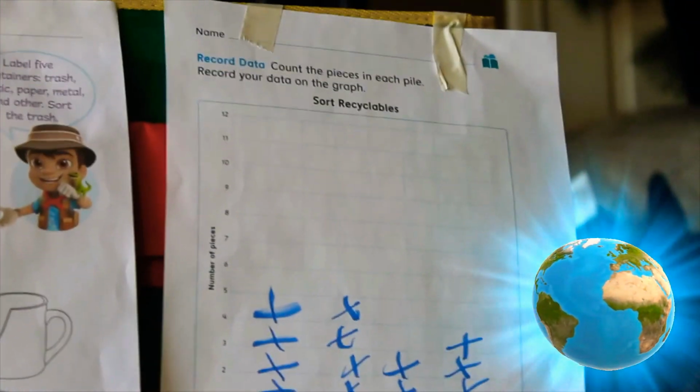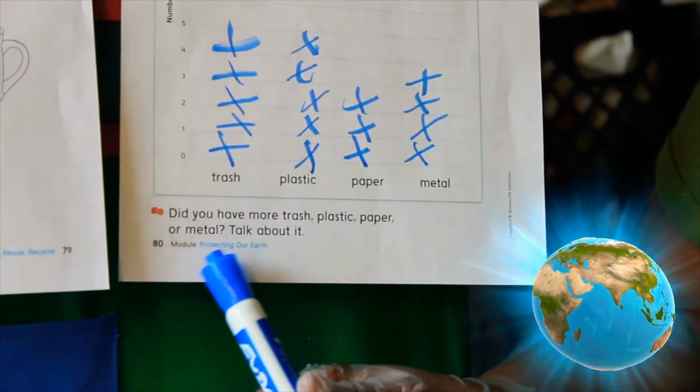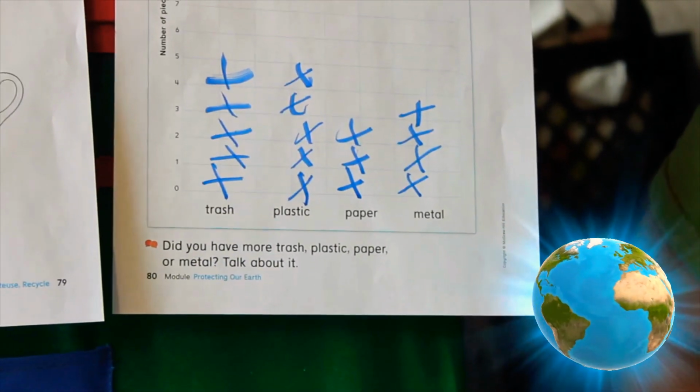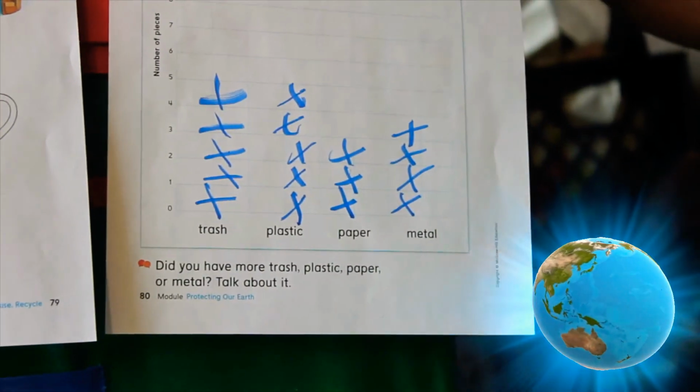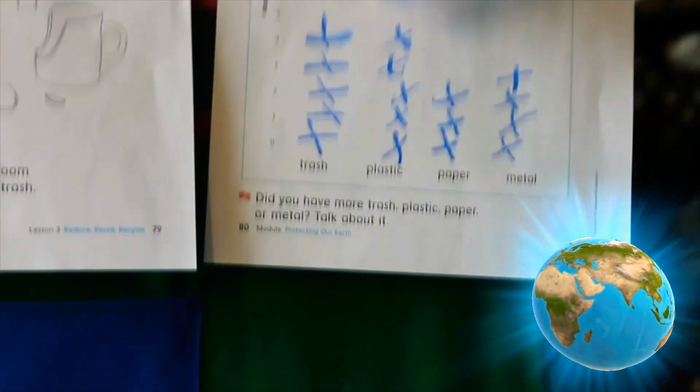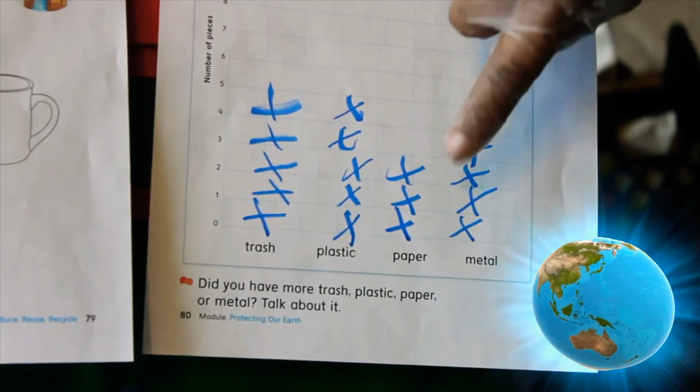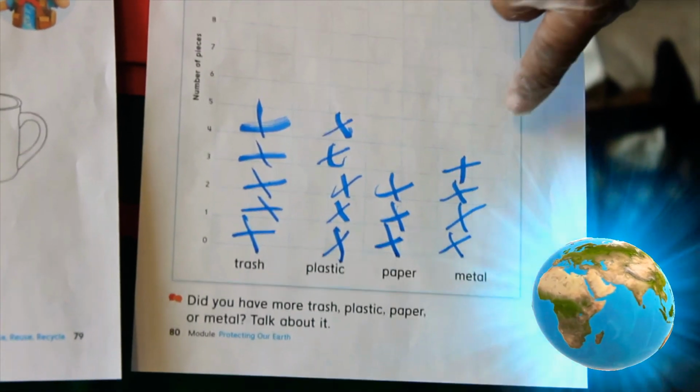So everything here, it says, did you have more trash, plastic, paper, metal? Talk about it. So on our graph today, we had the same number of pieces of trash as we had plastic. We had more plastic than we had paper or metal.